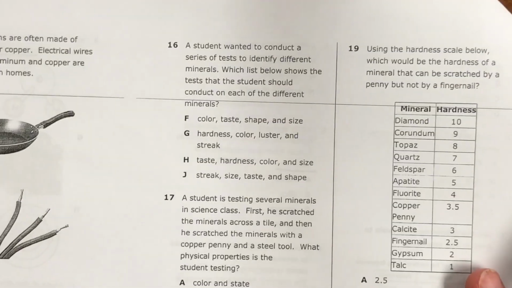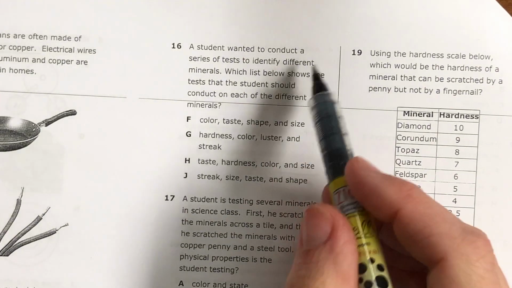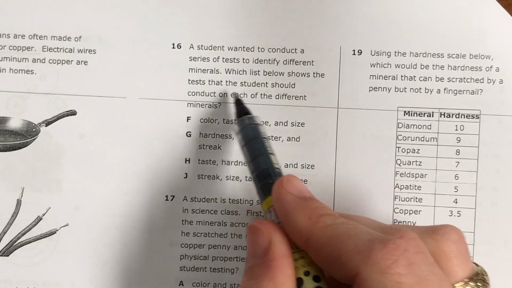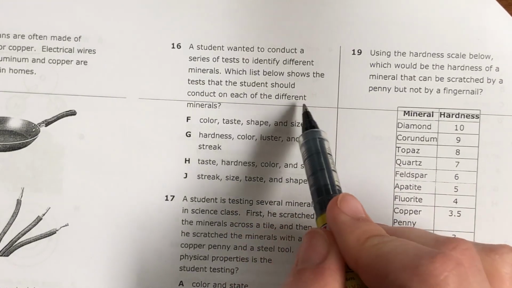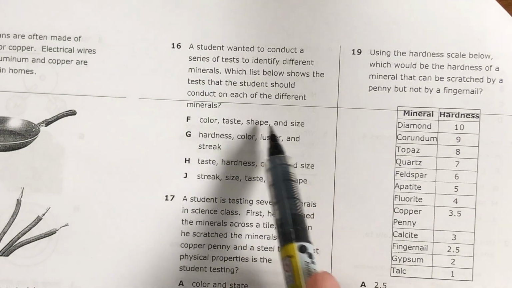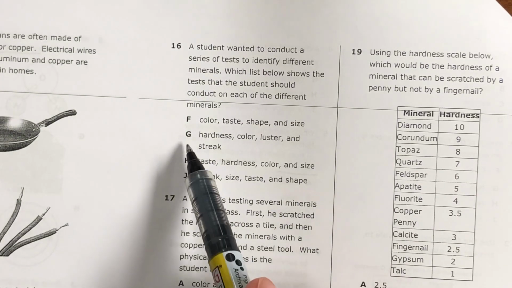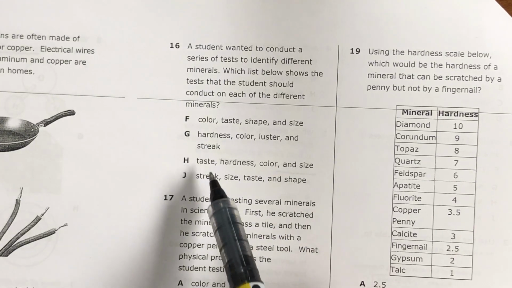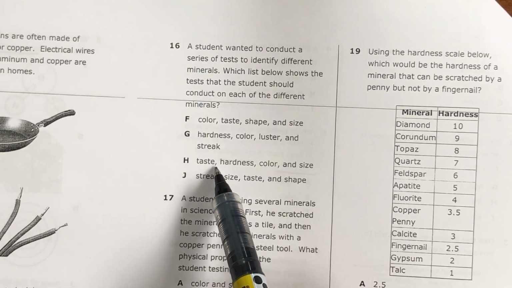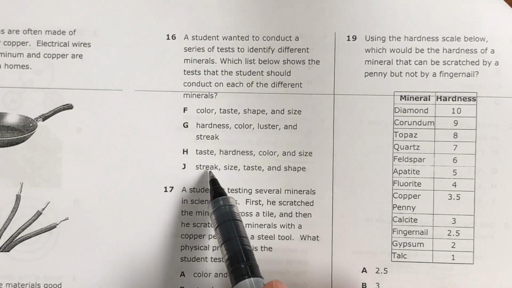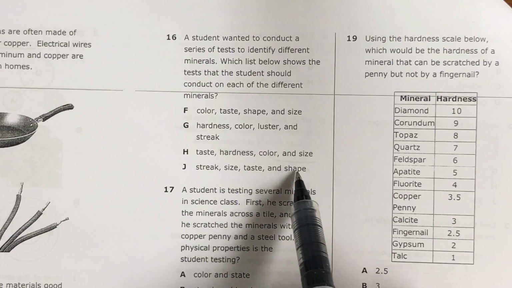Number 16. A student wanted to conduct a series of tests to identify different minerals. Which list below shows the test that the student should conduct on each of the different minerals? F. Color, taste, shape, and size. G. Hardness, color, luster, and streak. H. Taste, hardness, color, and size. Or J. Streak, size, taste, and shape.